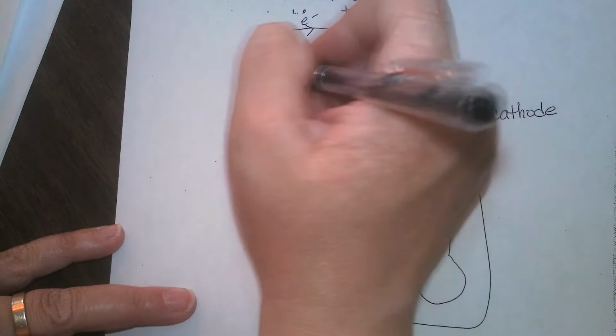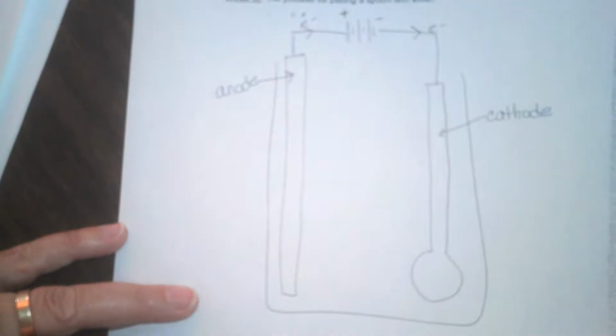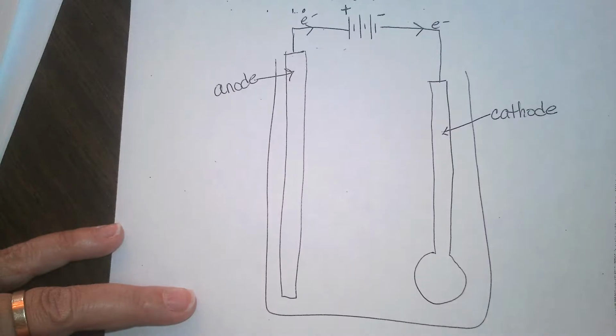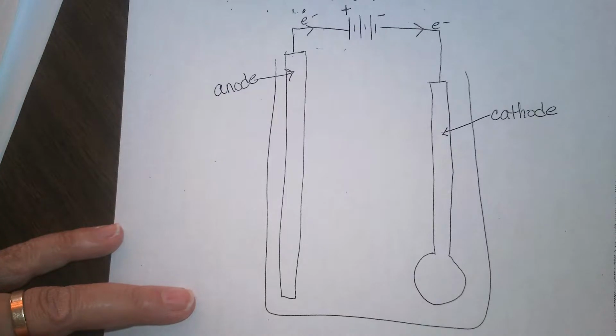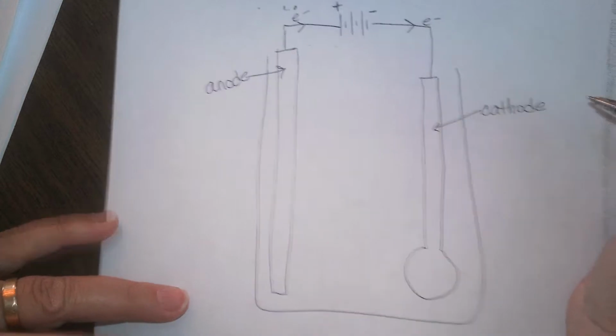Okay, right? It flows out of the anode and into the cathode. Positive or negative goes into the positive. Okay, so the spoon is our cathode. It says that we want the object to be plated to be the cathode. If it's the cathode, which half reaction is this?